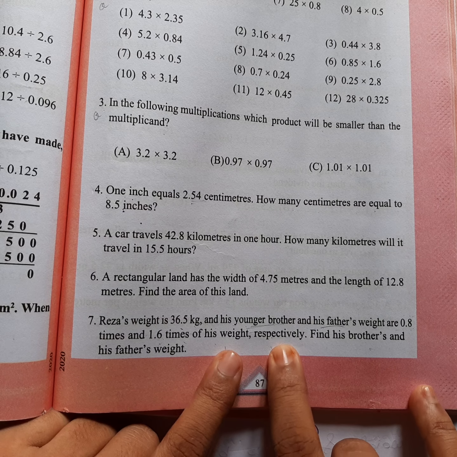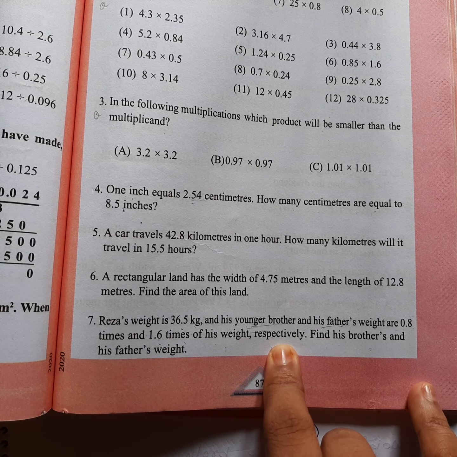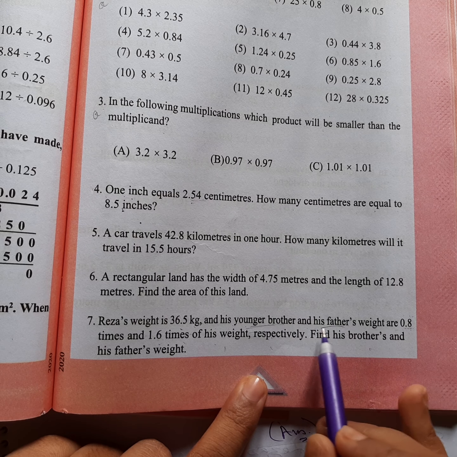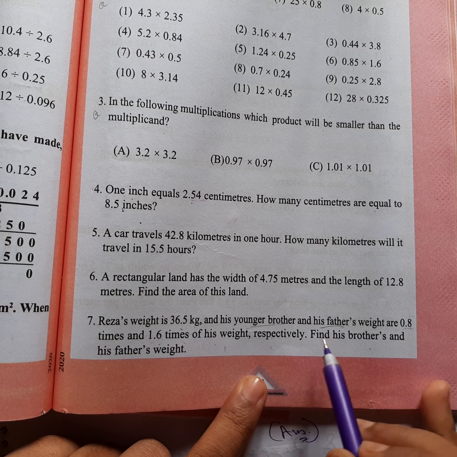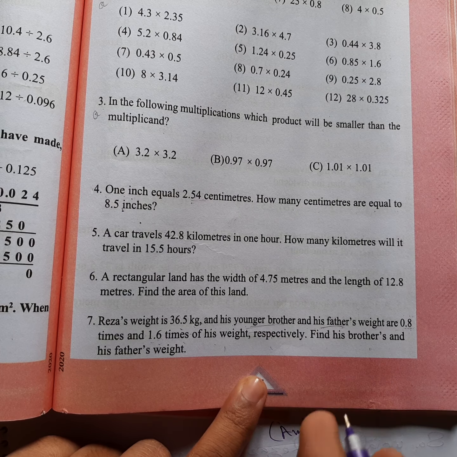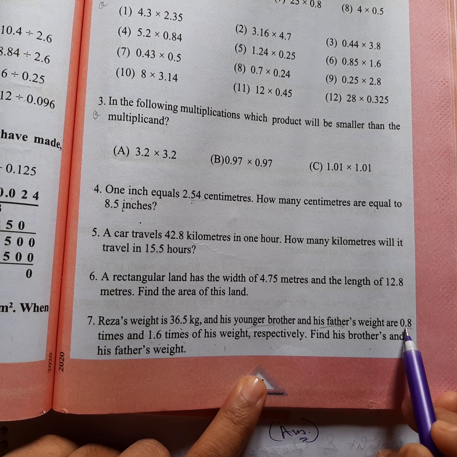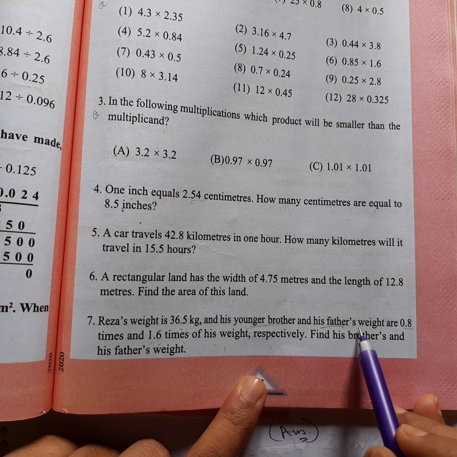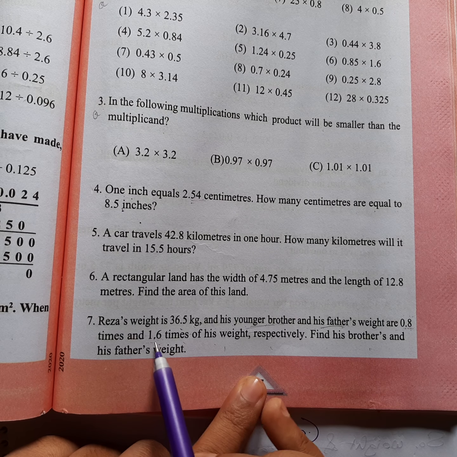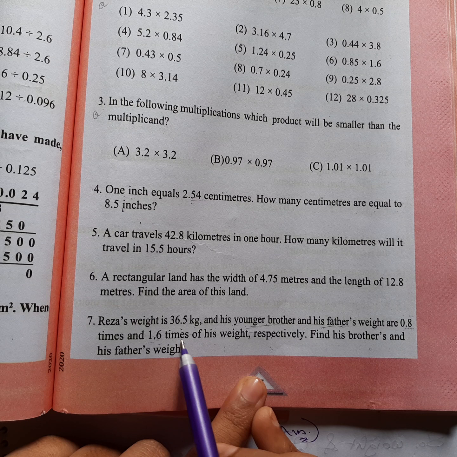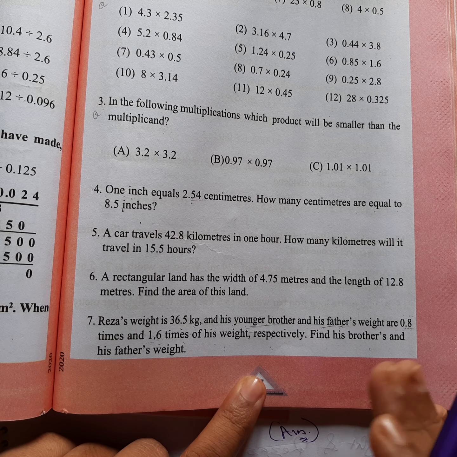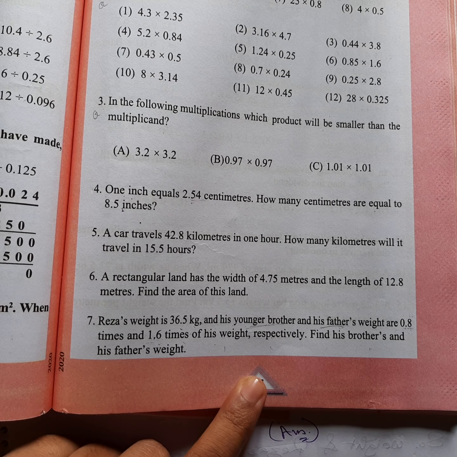I already taught you in the class that whenever we talk about respectively, it means the first one will go with the first one, the second one with the second one. The younger brother was in the first position, so 0.8 times will go for the younger brother, and the father is in the second position, so 1.6 times will go with his father's weight. Now find out the weight of brother and father.